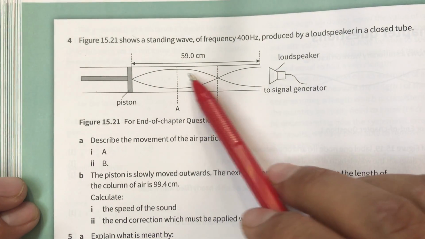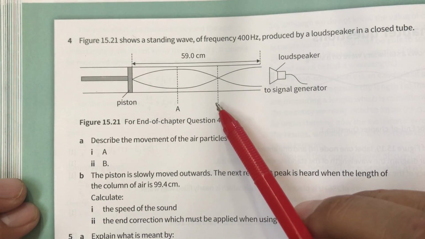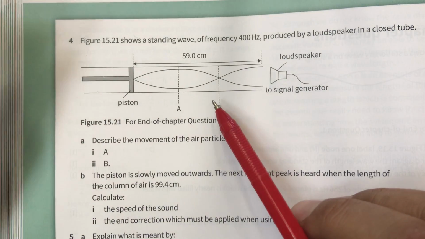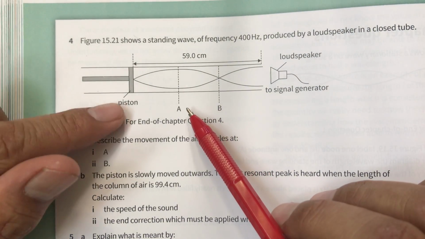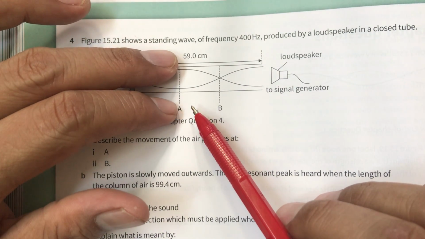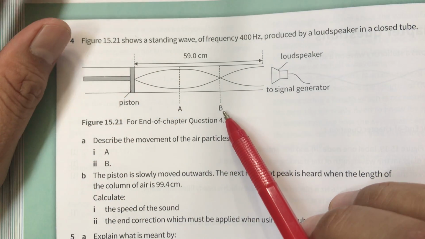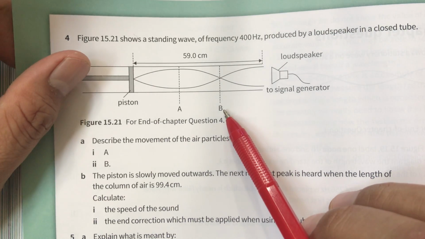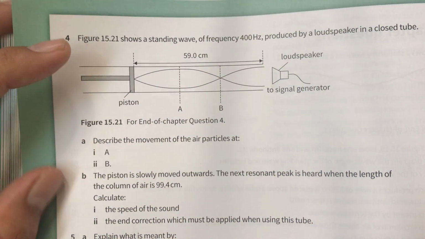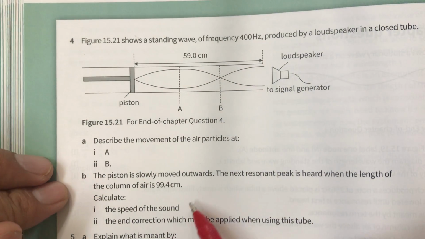At point A there is no movement, but at B it is maximum. Question B: the piston is slowly moved outward.